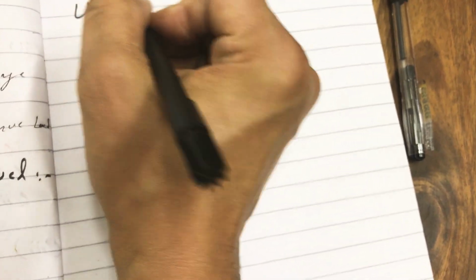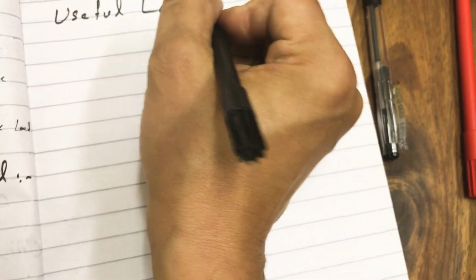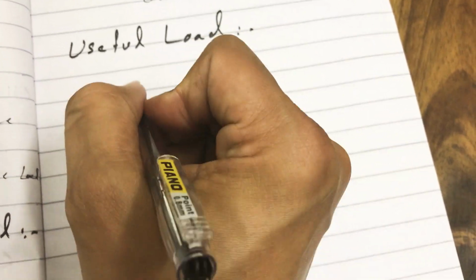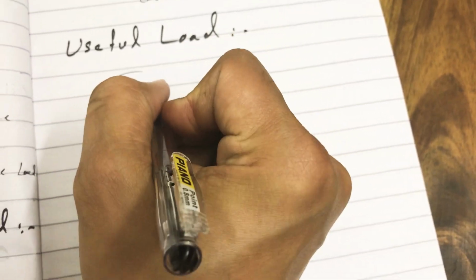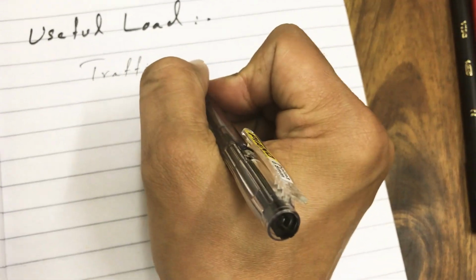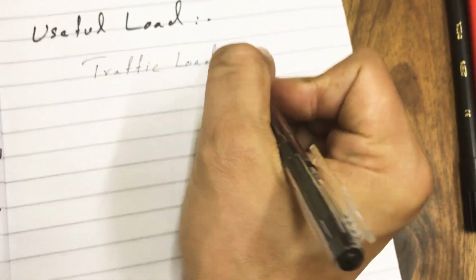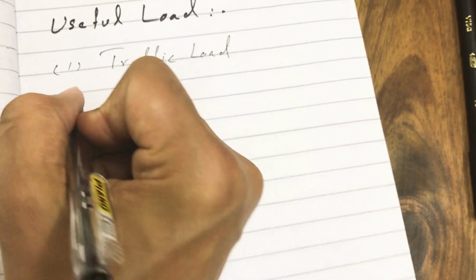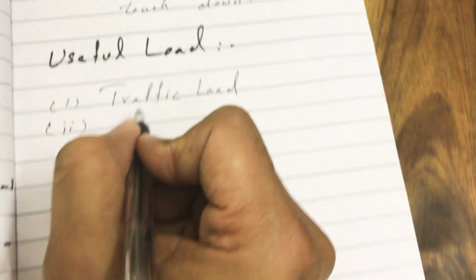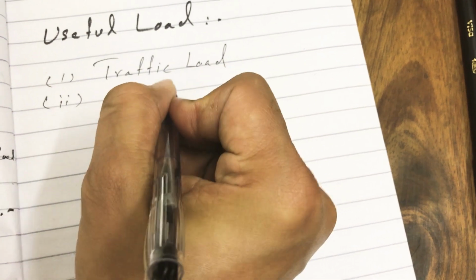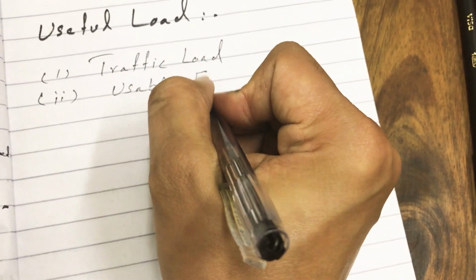There is one more thing we must understand about useful load. What is useful load? Useful load is the mass of traffic load and usable fuel.